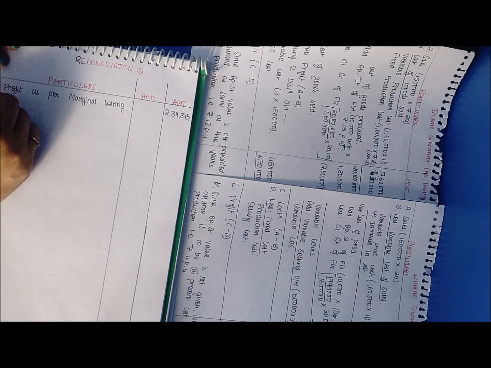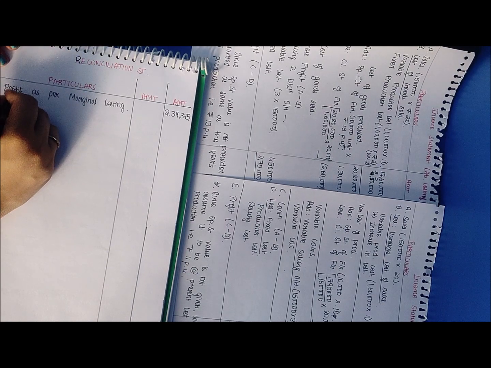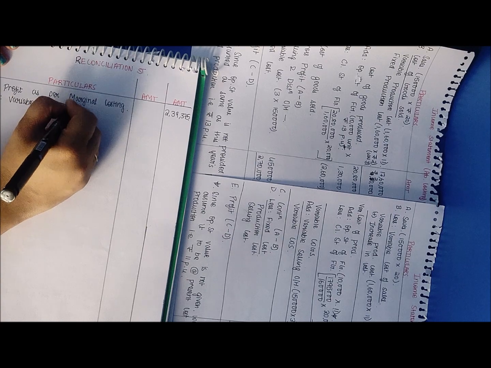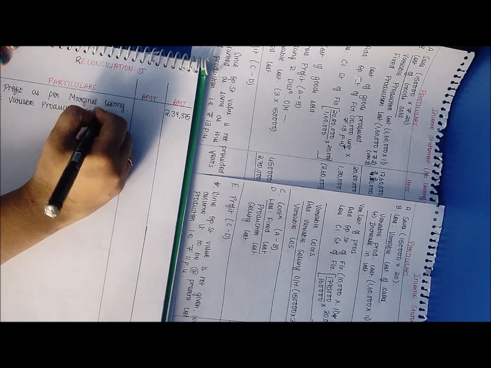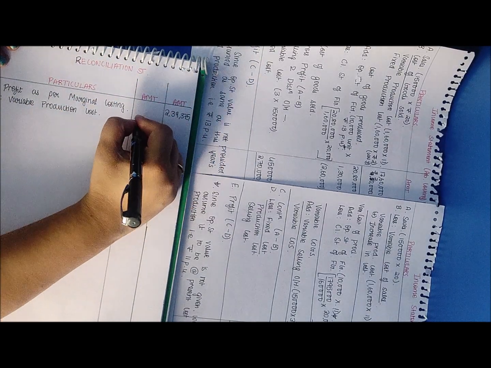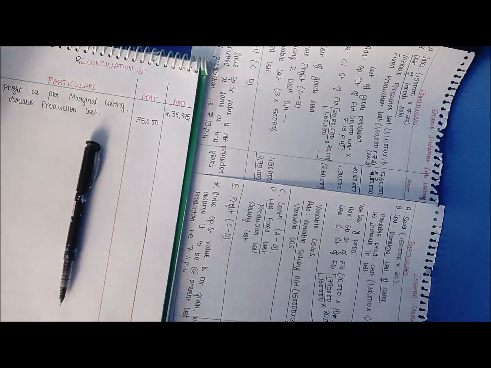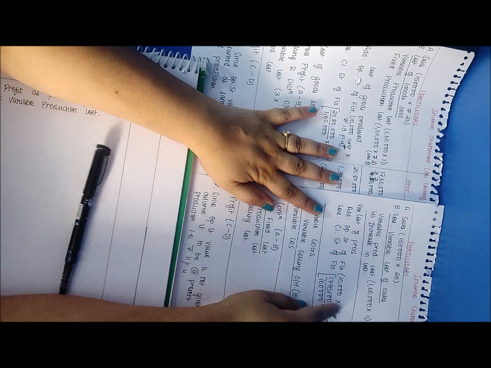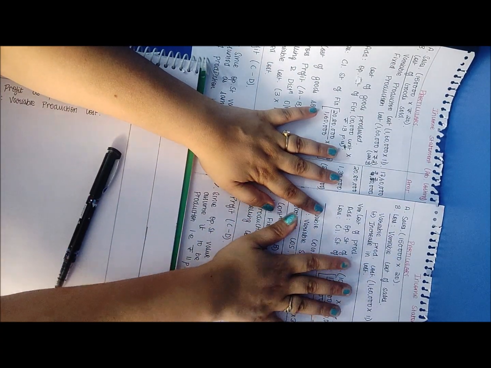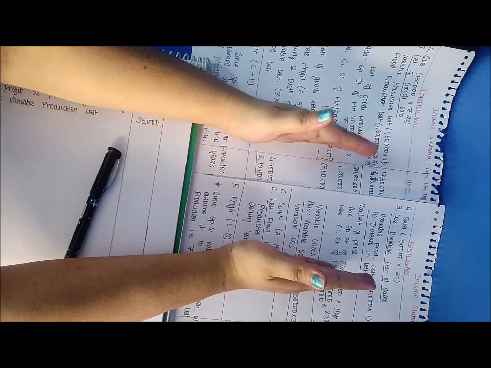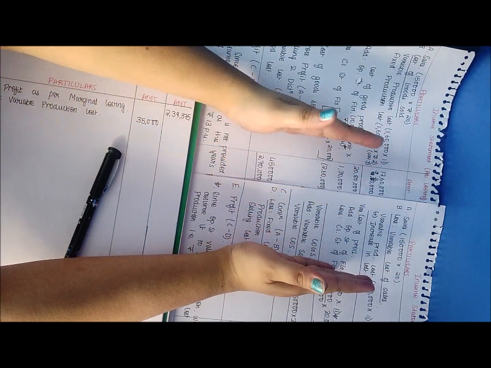So add variable production cost, that would be 35,000. Again I'm explaining, here the cost is more, profit is less. We are trying to reach from here to here, so obviously we'll have to add back.